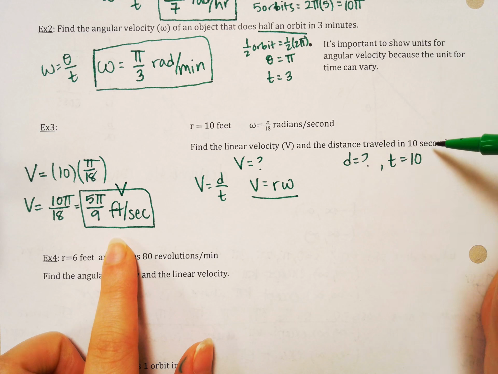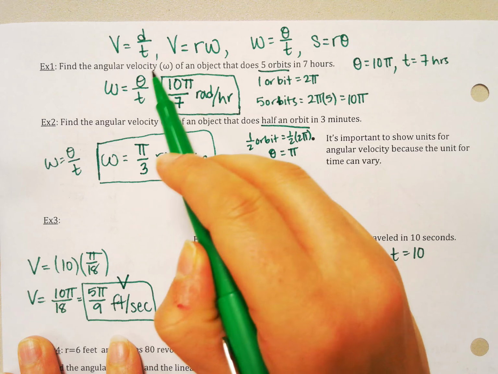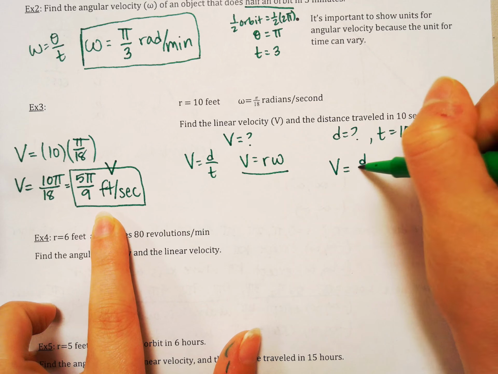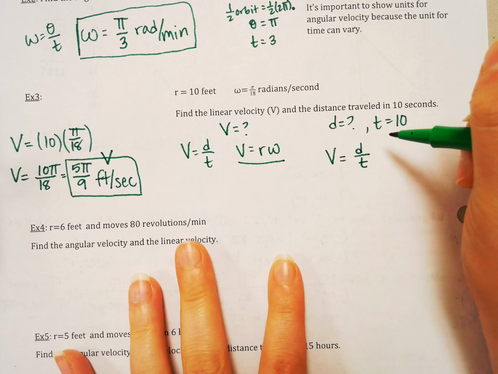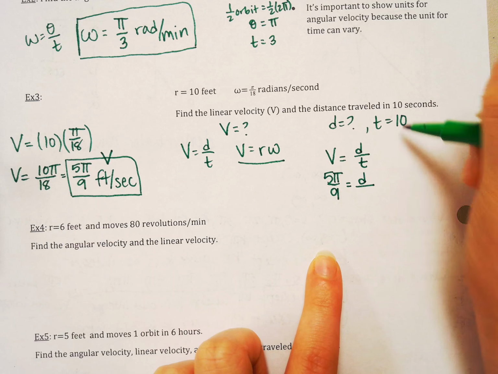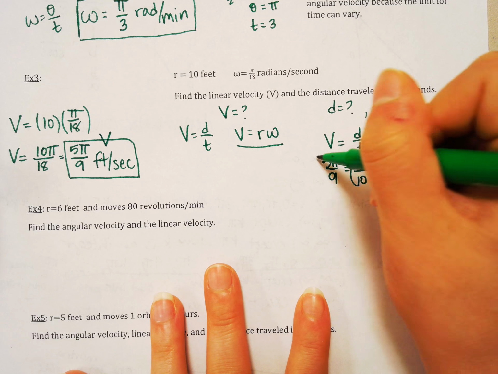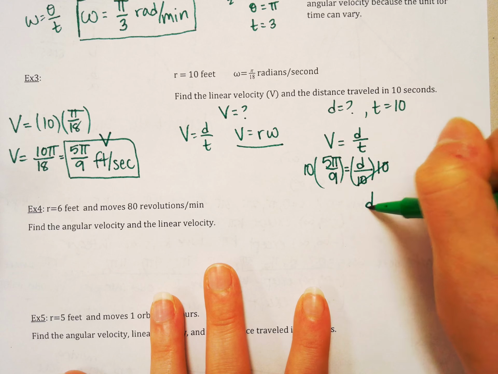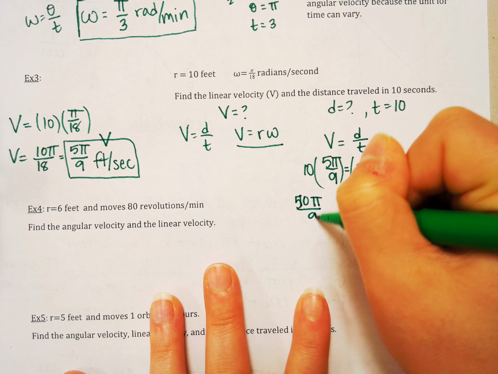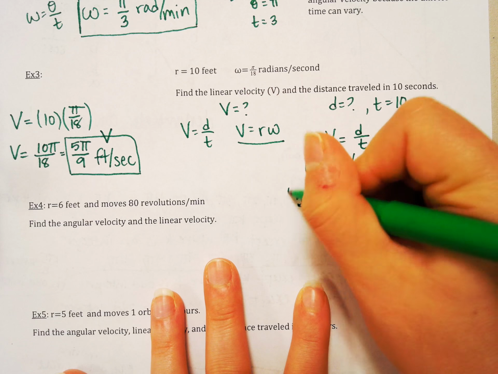We also have to find our distance traveled in 10 seconds. We only have one equation that involves distance, so we're going to use our linear velocity, which we now know. So I'll get that over here. So this is our formula that we're going to be using right now to find our distance. Our linear velocity is the 5 pi over 9. Our distance is unknown, but I do know my time is 10. And so now I'm solving this formula for d. So I'd multiply both sides by 10. These cancel. So I'm left with 10 times 5 is 50 pi over 9, and my units for this distance is going to be in feet.